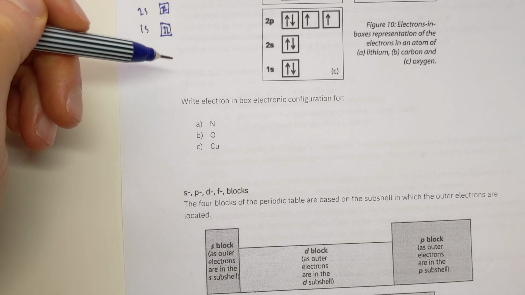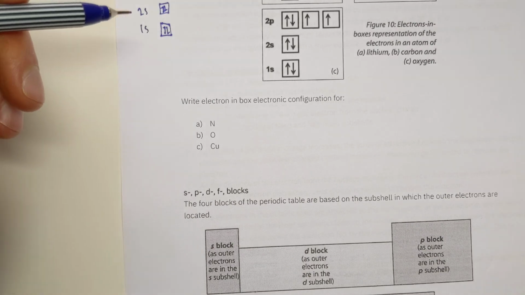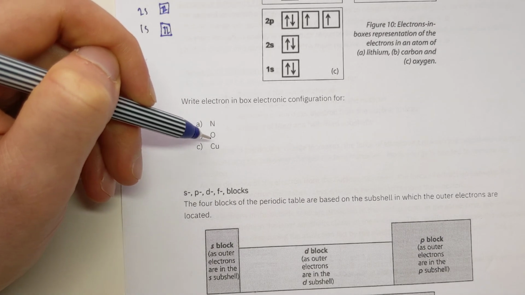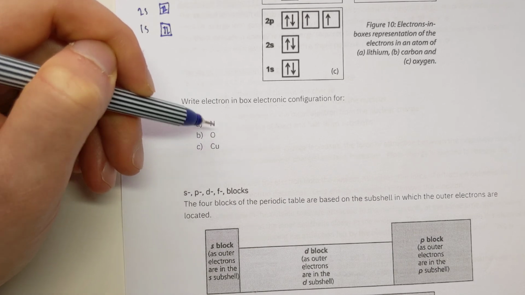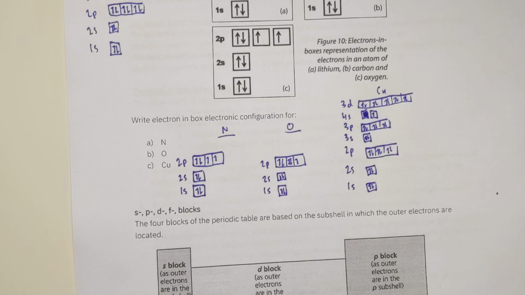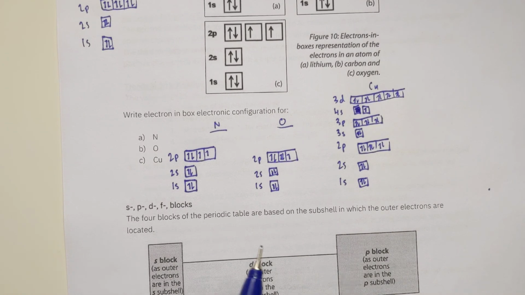Nitrogen, oxygen, and copper: electron-in-box notation for those three elements. Look at the periodic table, look at the number of electrons each one has, and see if you can fit them in the correct boxes. So hopefully this is what you got. Again, sorry for my scrawly handwriting.